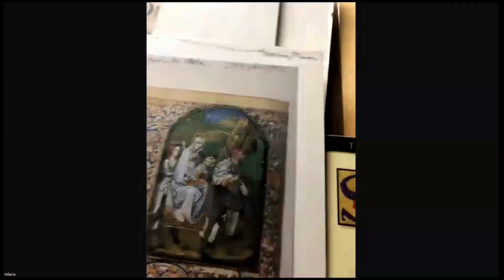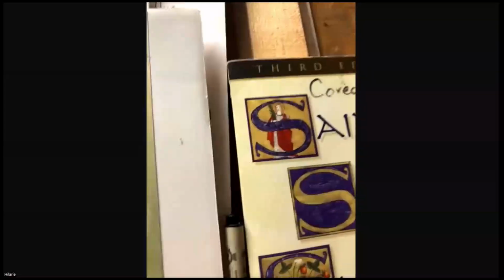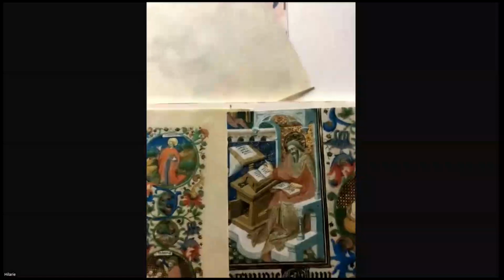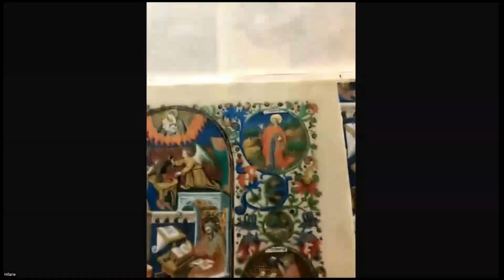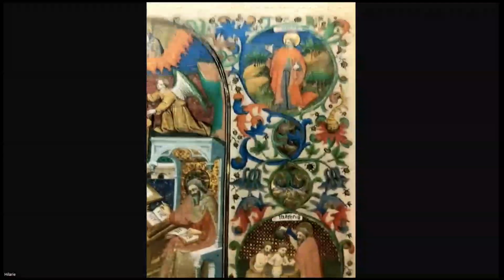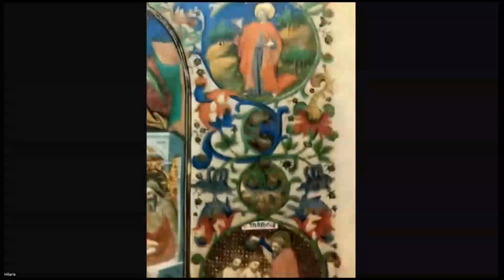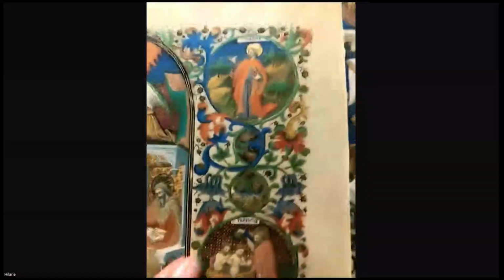Okay. Now, this is one of my big favorites here. This is from the Bedford Hours. It's a beautiful 15th century French piece. And what we find, again, sometimes they're just creating like Whoville stuff.